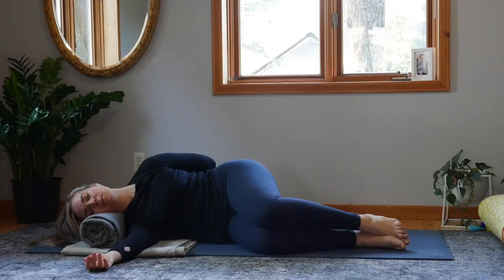But either way, relax into this gentle stretch. Notice if your eyes have grown tight with the effort of interpreting instructions.